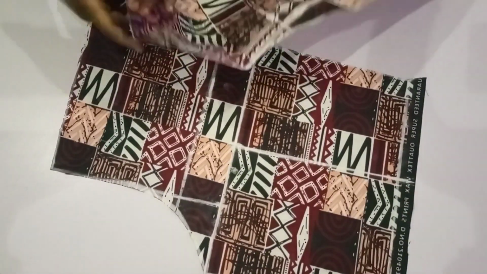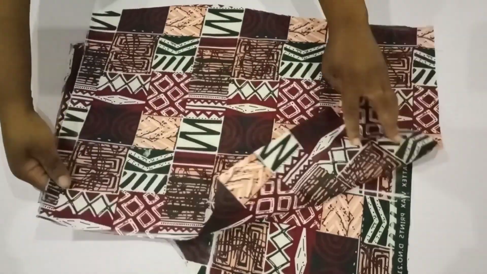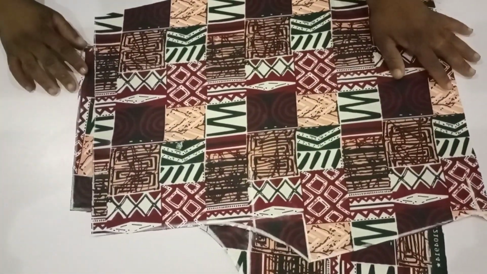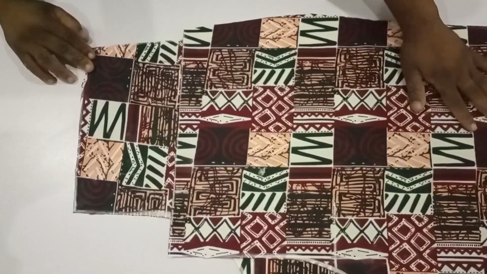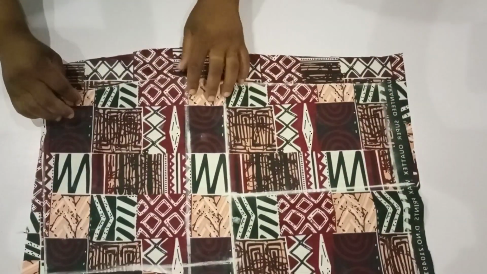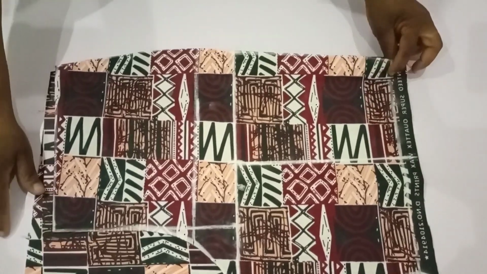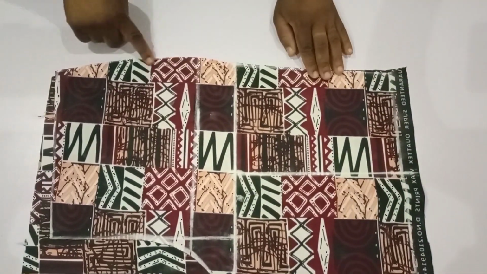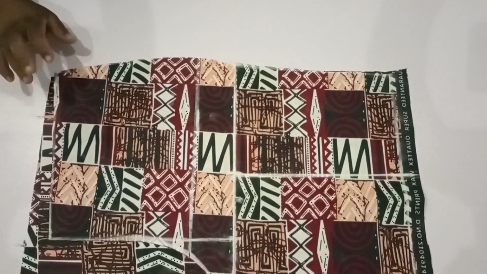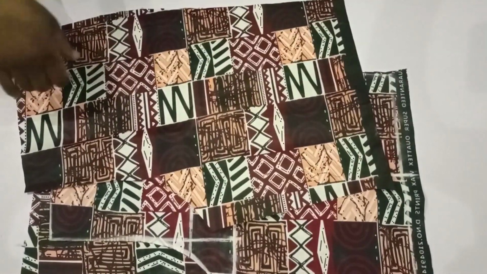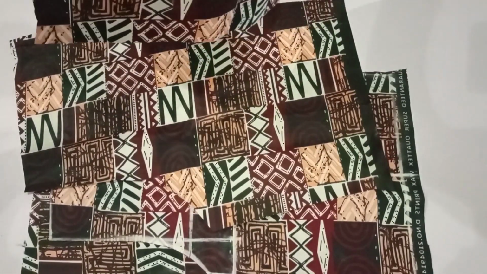So this is the front pattern and this is the back. So we'll start by taking one piece of the front pattern and one piece of the back pattern, and we'll join it with 1/2 inch at the hip line. I'll do the same thing to the other part and bring it for us to see.